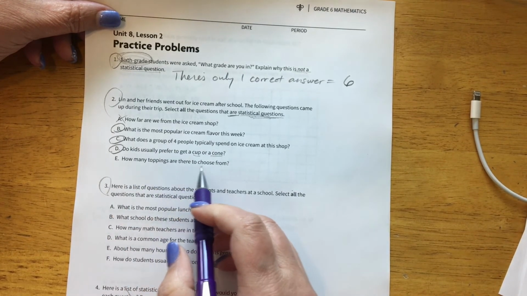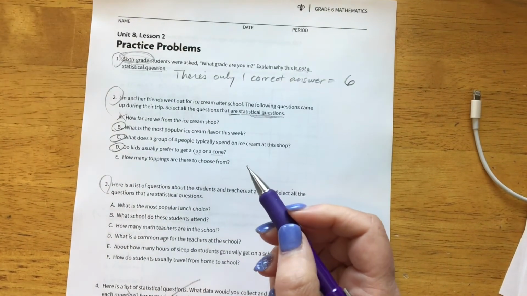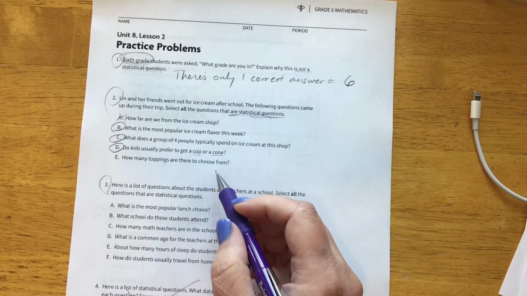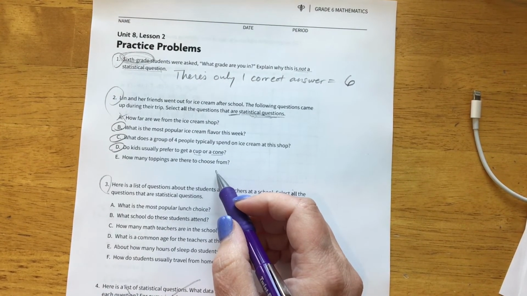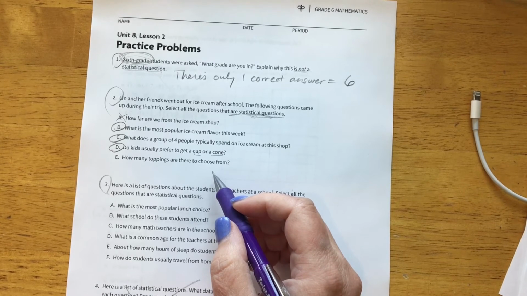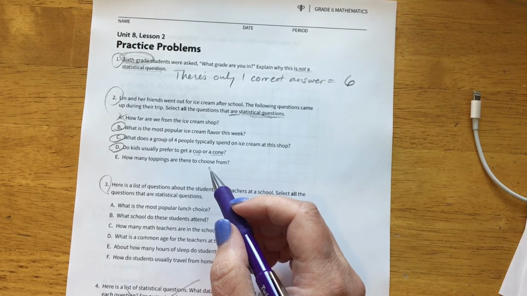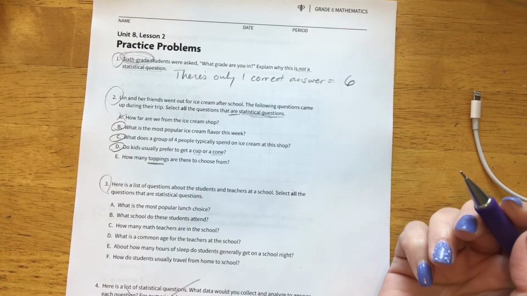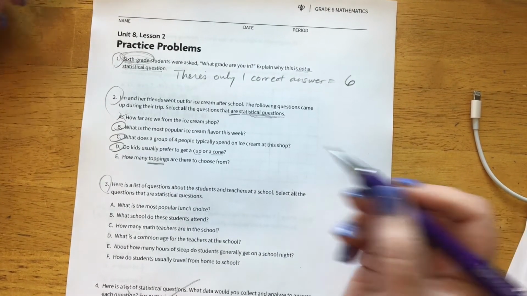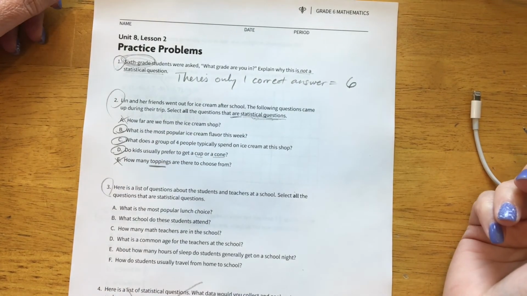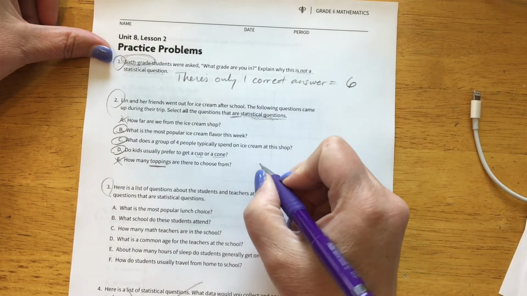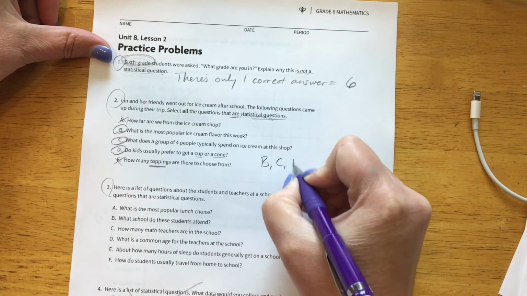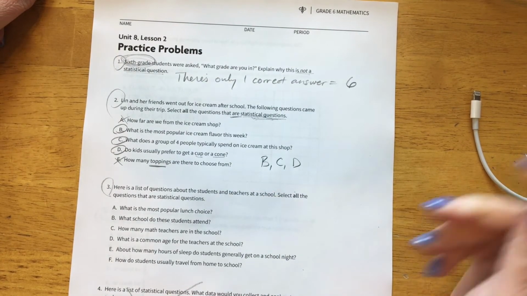How many toppings are there to choose from? Well, if we're sitting at the ice cream shop and they have a menu up on the wall, is that answer going to change? If they have 25 toppings, they just have 25 toppings. I mean, your only options are what they actually have in stock, right? So no, I don't think that's a very good one either, right? So my answers are B, C, and D for number 2, okay?